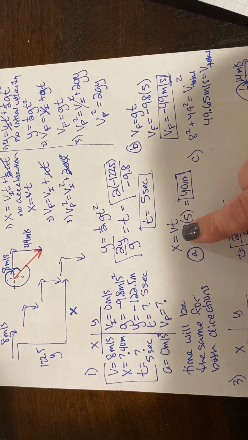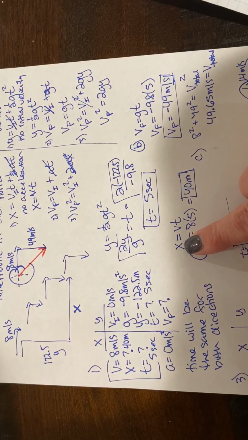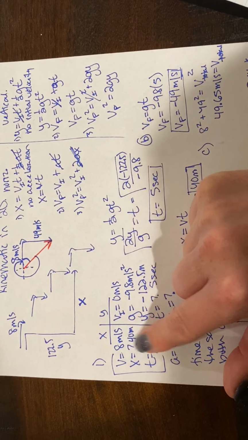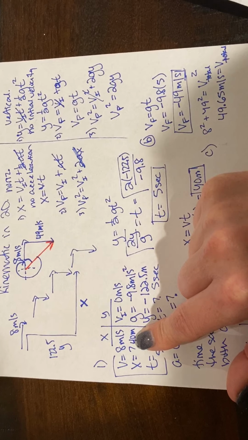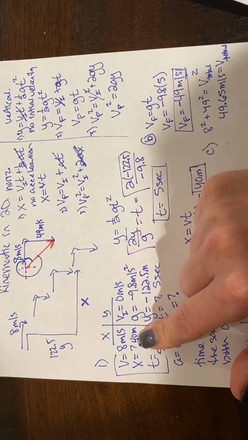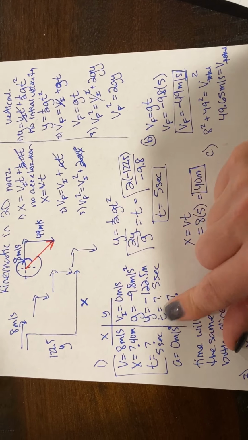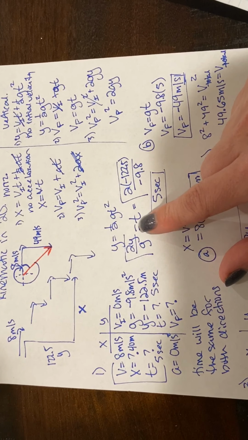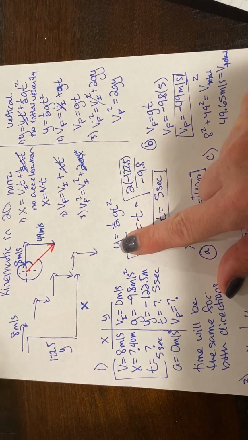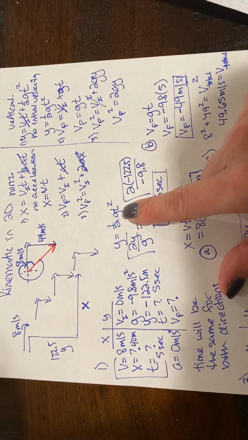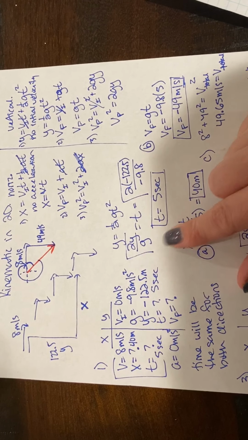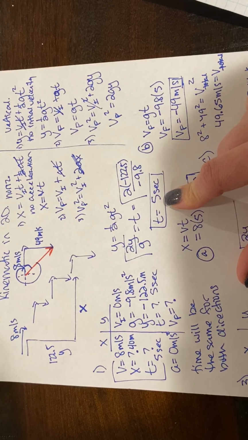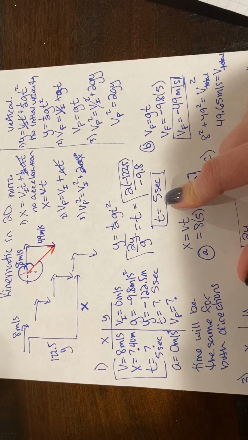The question asks, what's my horizontal displacement? Without my time, I don't have enough information to find it. So I'm going to use the variables in the y to find my time. Using this equation, because I have my displacement, I know my acceleration. Rearranging my equation gives me a time of 5 seconds when I plug in all my variables.